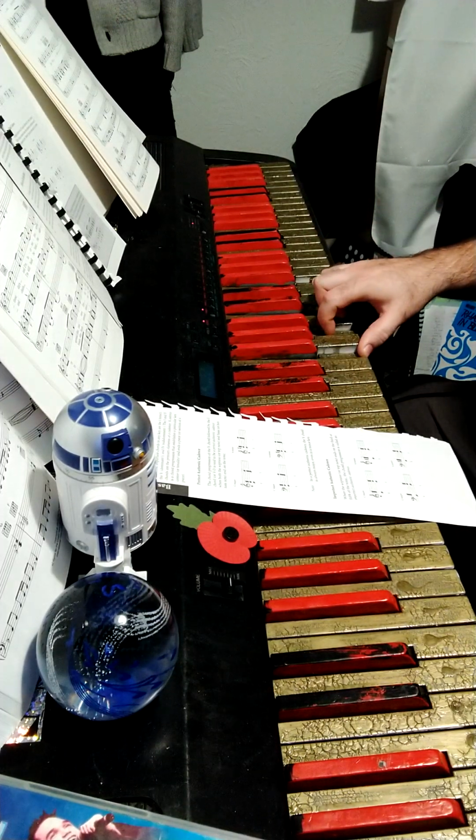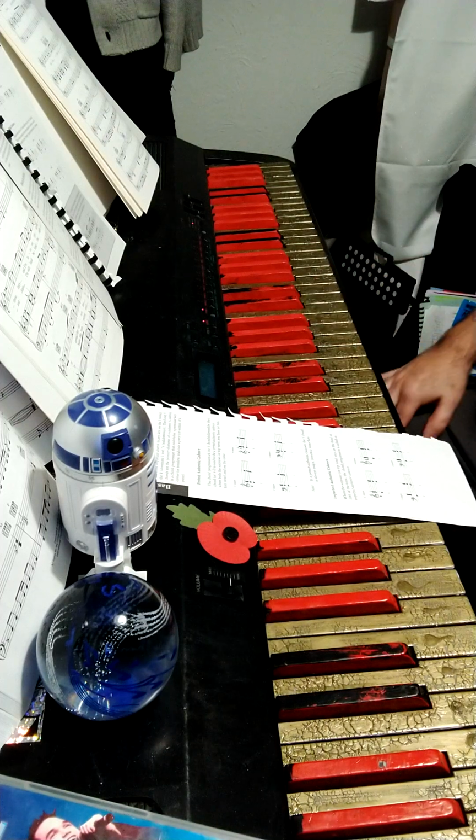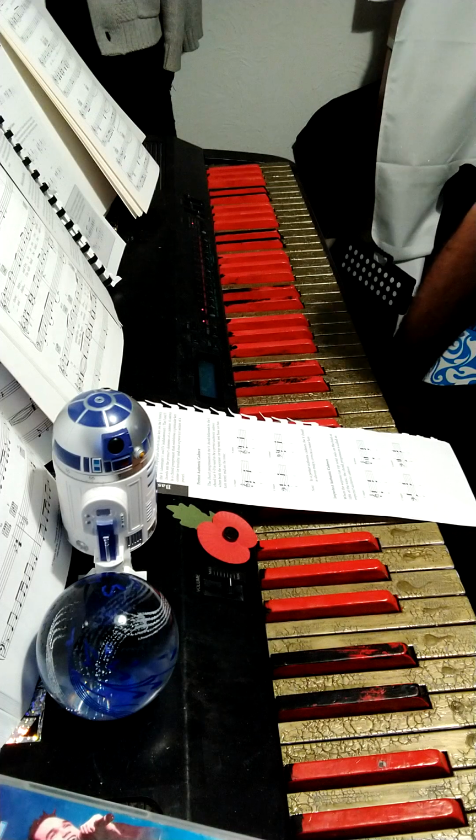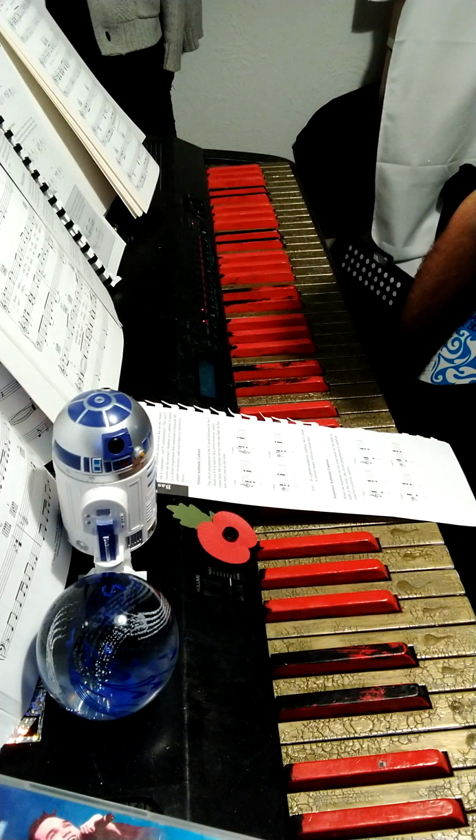The 1 and 5, or the I and V chords, are the primary elements of a cadence, and it says cadences.